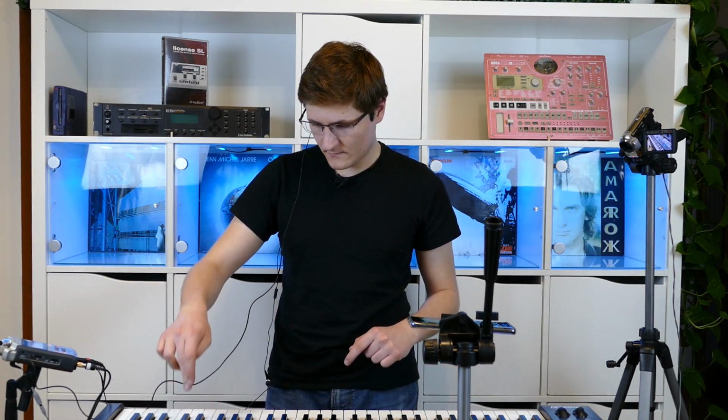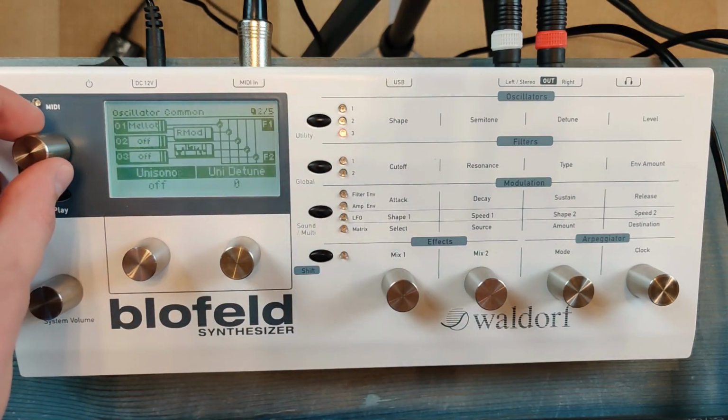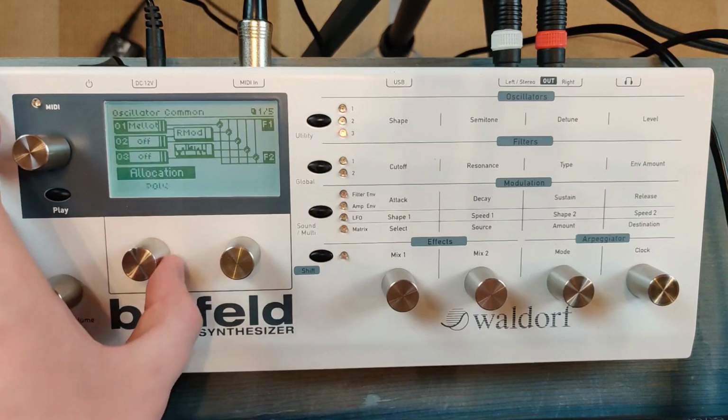So when you release the second key and play it again, the sound can be different because the root key of the second key is suddenly a different one. And you can use this to create very interesting monophonic lead sounds. So when we go back to the oscillator menu and we choose allocation mono.